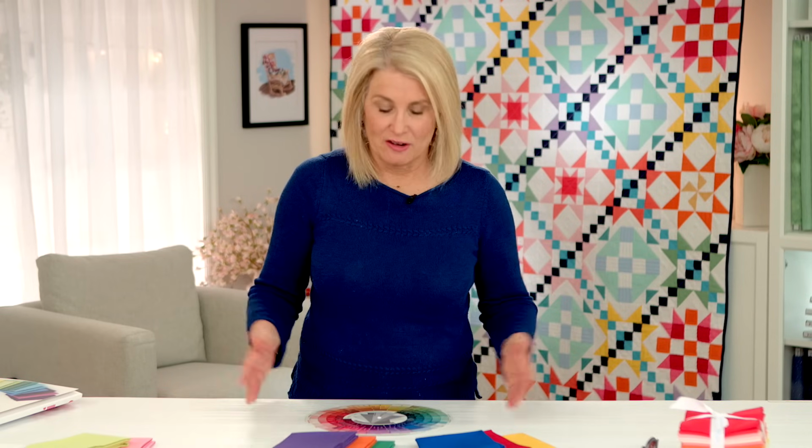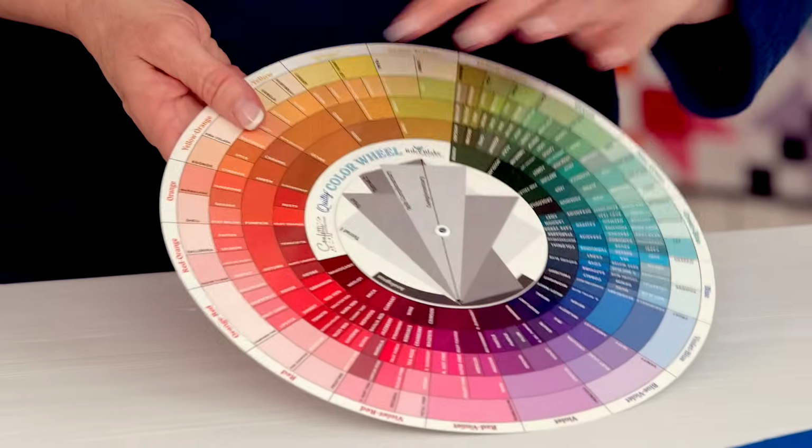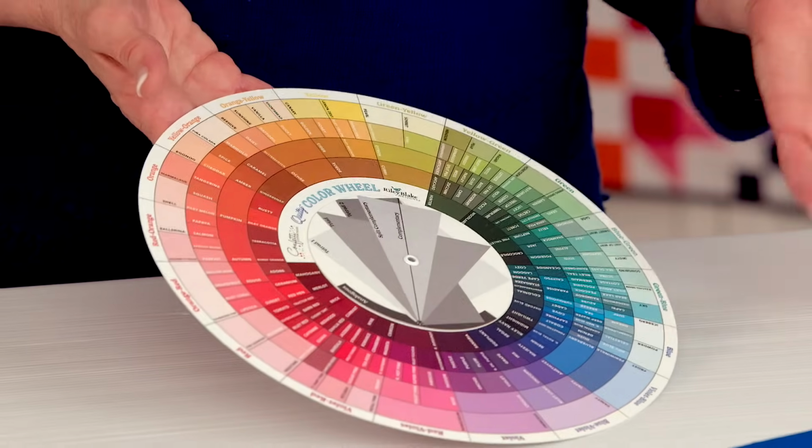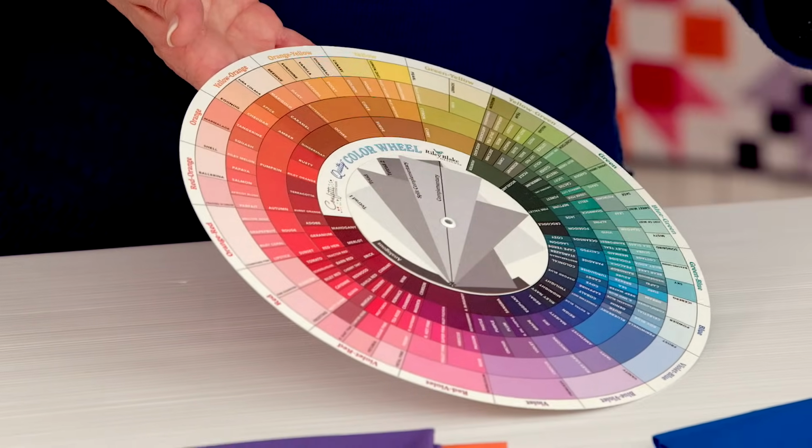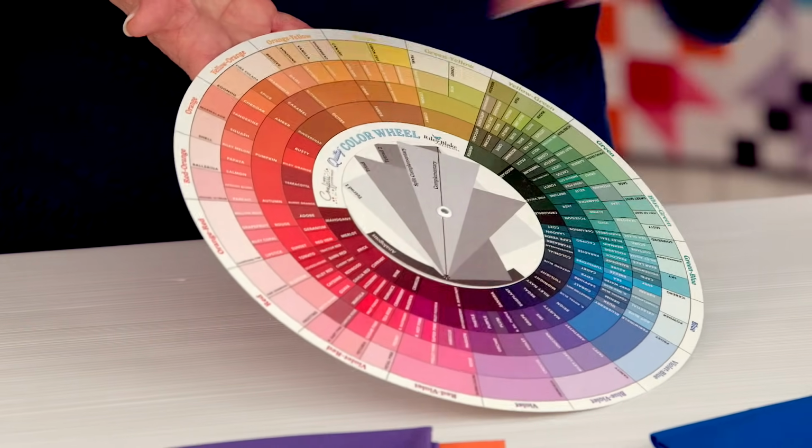So let's talk about hues, values, and saturation of color. Now, hues are basically pure color, and we have all the colors around this Quilty wheel. So the hue of color would be, we have a blue hue, we have a pink, we have orange into the yellows. All the colors on the rainbow are hues.